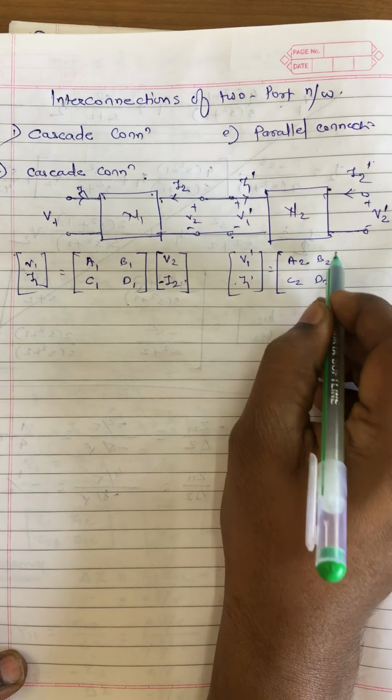Now let's see a parallel connection. In parallel connection, this is a network. I have another network. Now input is common, parallel connection, no? Similarly, output is common. This is V1, this is V2. V1, V2 same for both the networks. This is I1, which is distributed as I1 dash, I1 double dash. Here this is I2, which is distributed as I2 dash and I2 double dash. This is N1, this is N2.